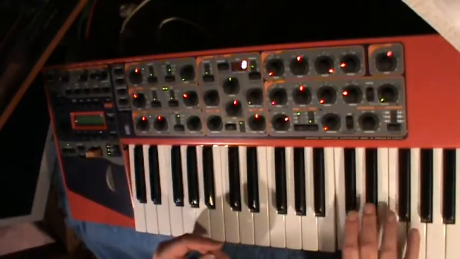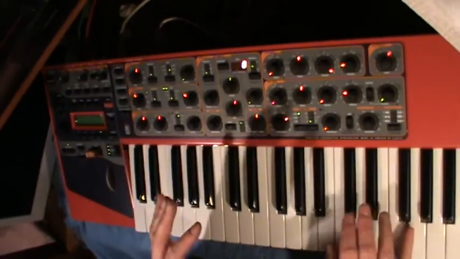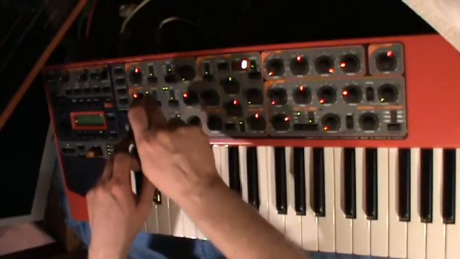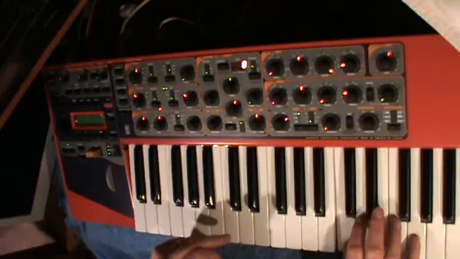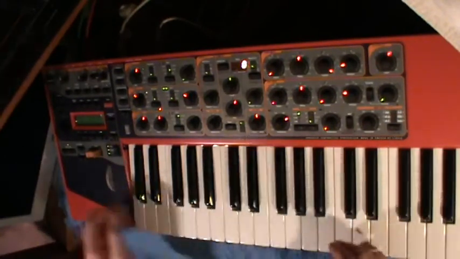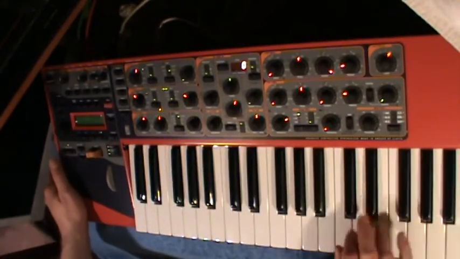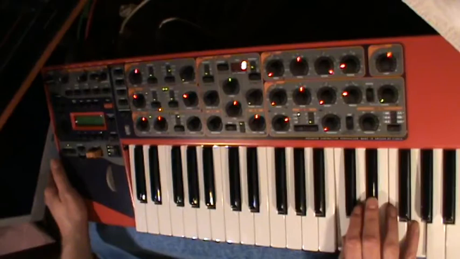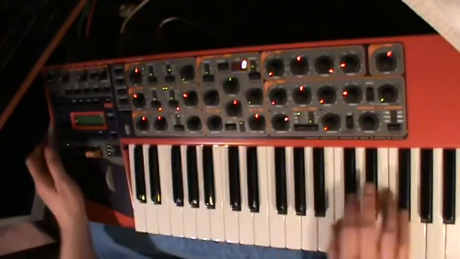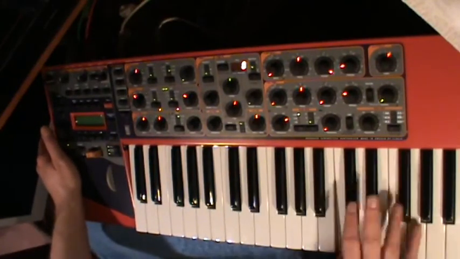So they're all going at the same speed, but they come in different phases. Especially if I enable something called keyboard sync. That means that the LFO starts at the same phase whenever I press a new key. I get a completely different sound from when I have the mono position, where there's only one LFO modulating all voices.